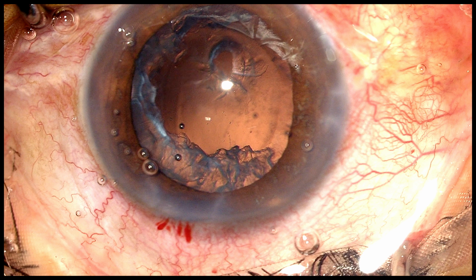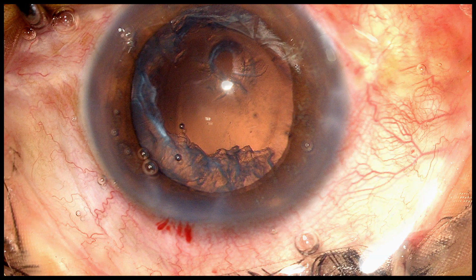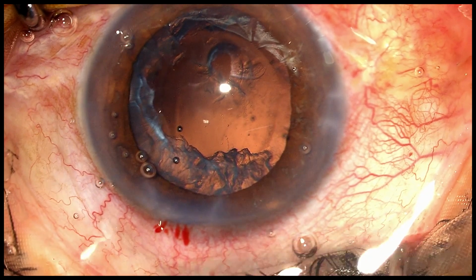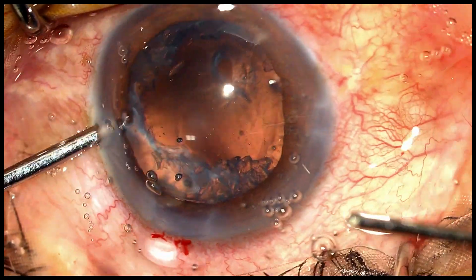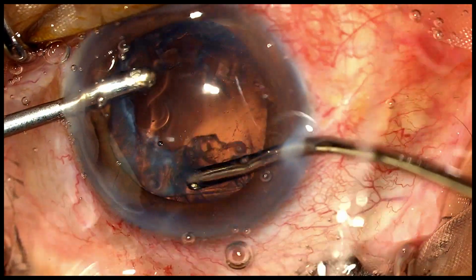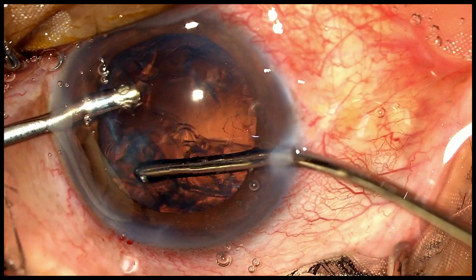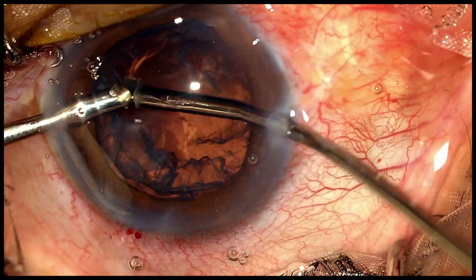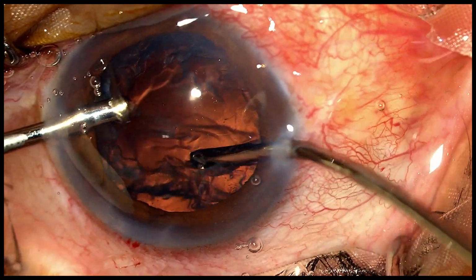Following a viscofluid exchange, both instruments were removed from the eye. And this is the situation we are left with: a tear in the posterior capsule and the entire epinucleus still in place. Let's now see how we managed this case. Some more dispersive viscoelastic was introduced into the anterior chamber to keep the vitreous away, after which I went with the bimanual irrigation aspiration and attempted to remove the epinucleus.